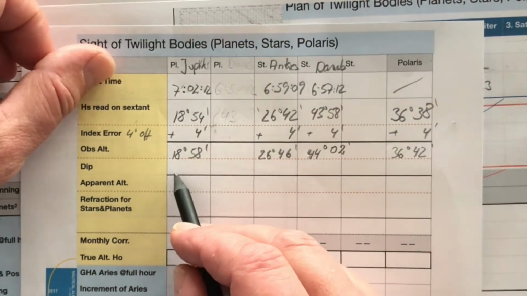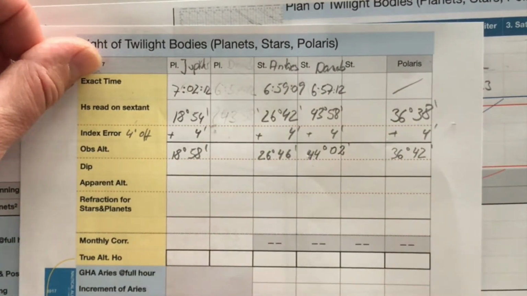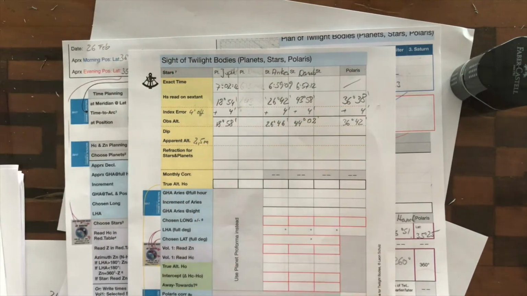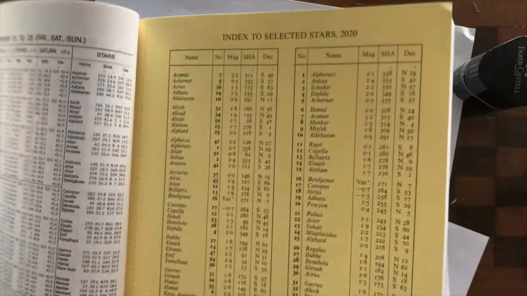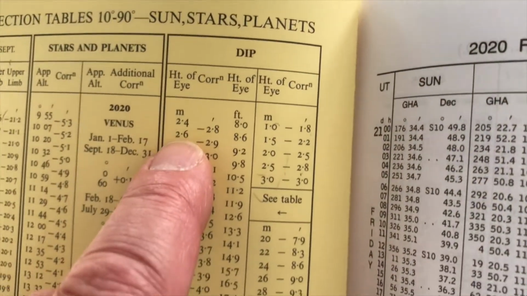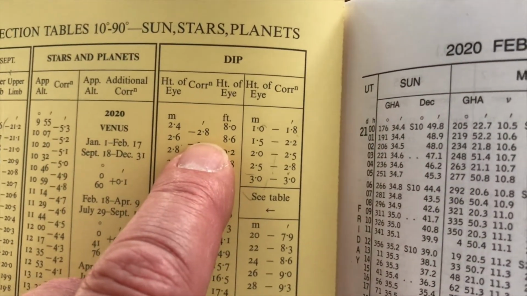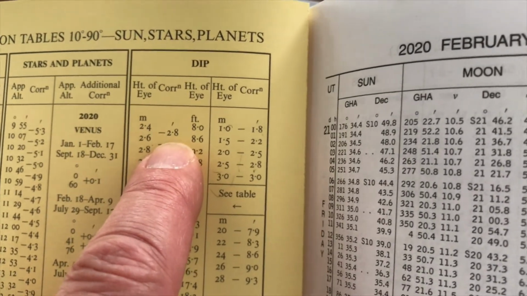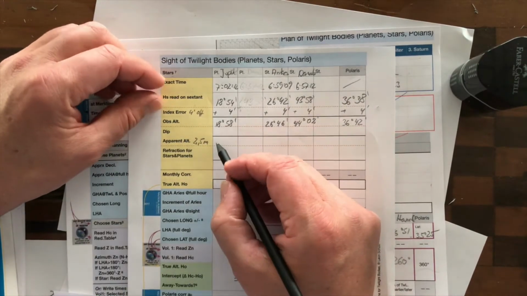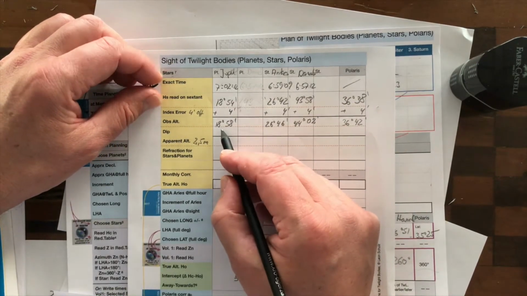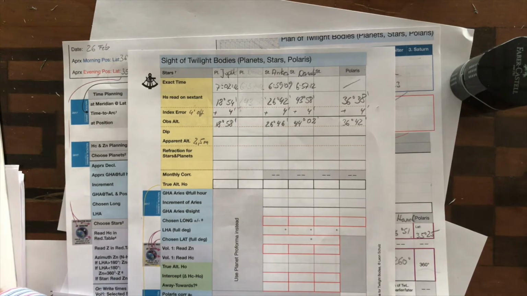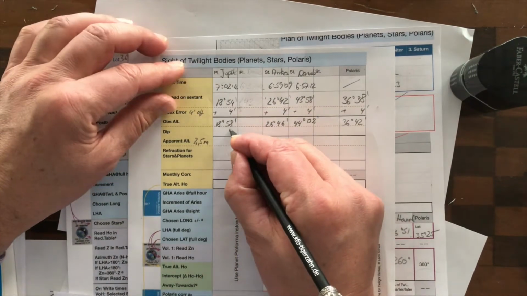Well, the dip is with the height of the eye. So shall we take my boat again, or shall we take something else? Well, we can say we are in a smaller boat this time. We are 2.5 meters above the water level. Look at the yellow page. We look at 2.5. It's in between 2.4 and 2.6. So that means 2.8 minutes that we have to deduct from the sextant altitude, and that is because of the height of the eye, the horizon is further away. I said 2.8. So that means 2.8 minutes.